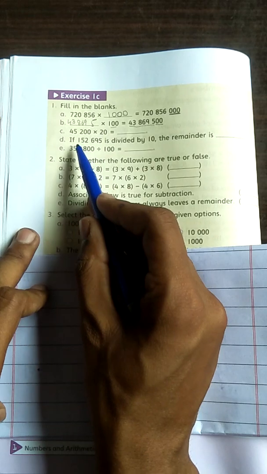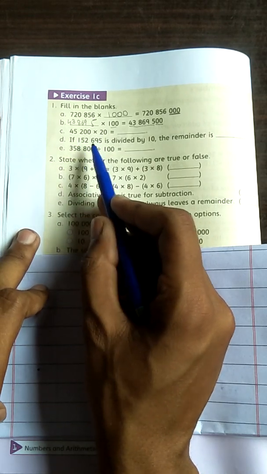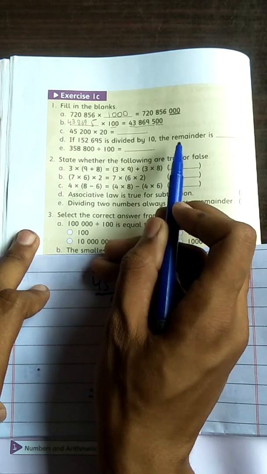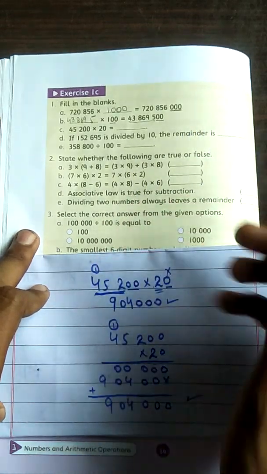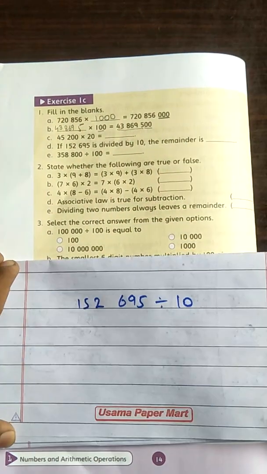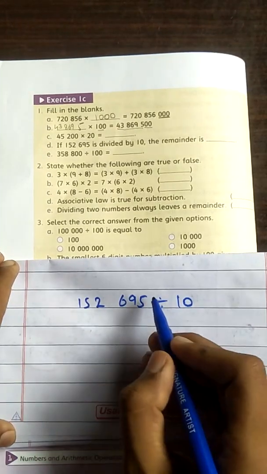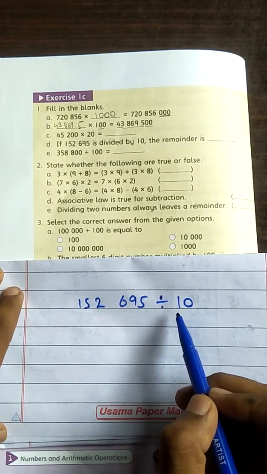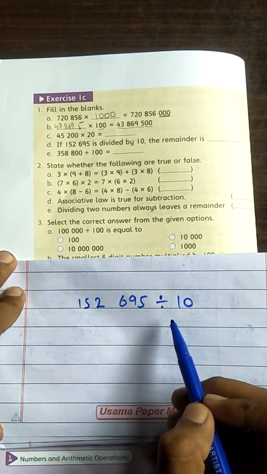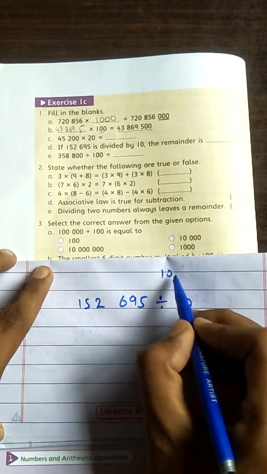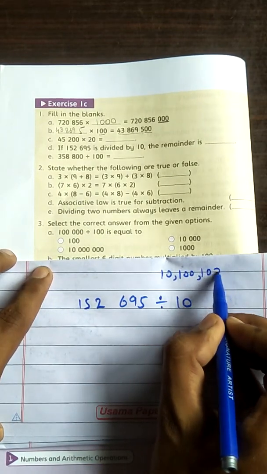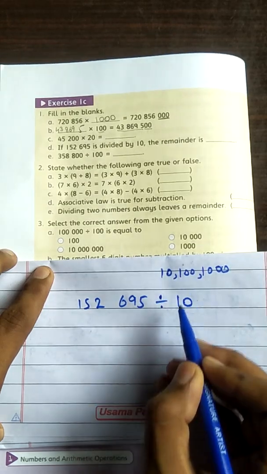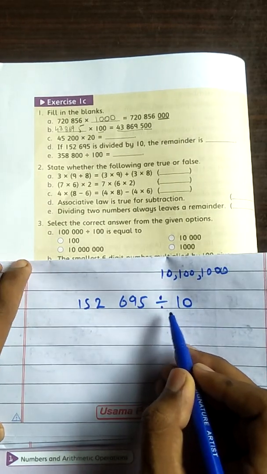Okay, now if 152,695 is divided by 10, what is the remainder? So let's see now how to find the remainder. Directly find the remainder if we are dividing with digits like 10, 100 and 1000. Here the first number is 1 and the others are zeros. Directly find the remainder.